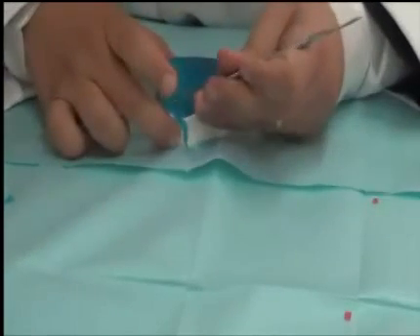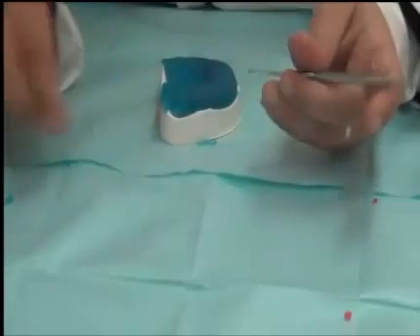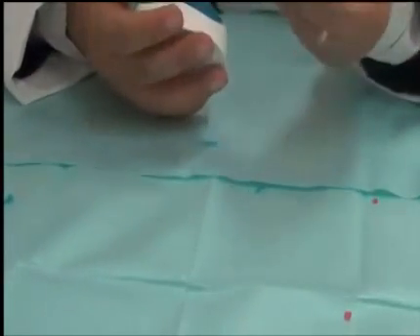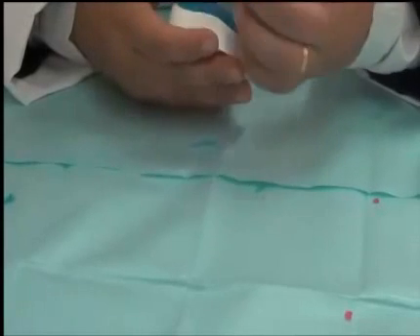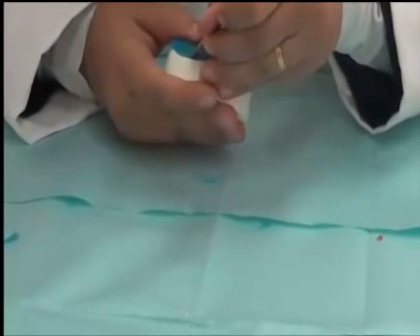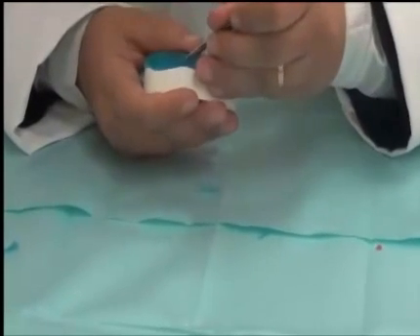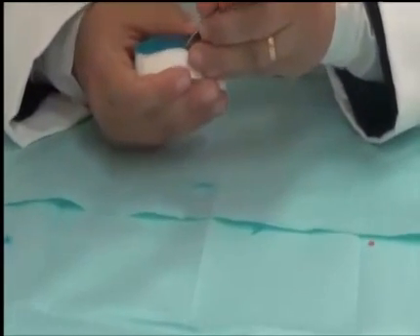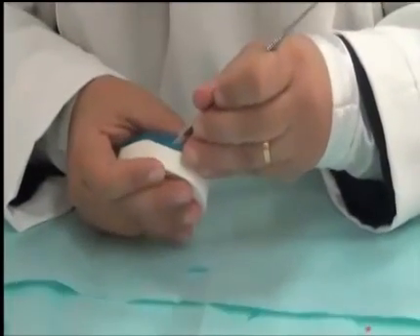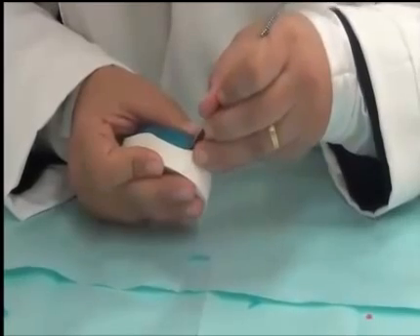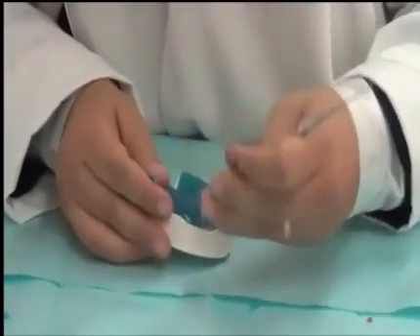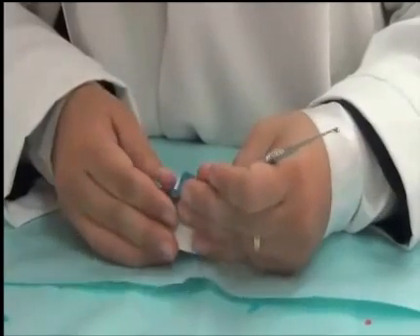Once we have all of the material in location, the material is adapted, and now we can cut to the line that we have drawn, which is 1 to 2 millimeters away from the sulcus. We're following the line. It's drawn 1 to 2 millimeters away from the surface. And we're removing the excess once more.